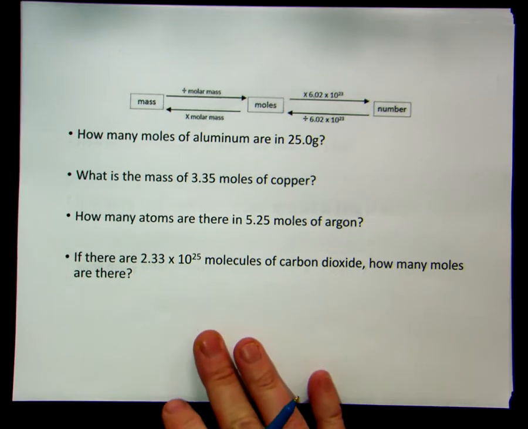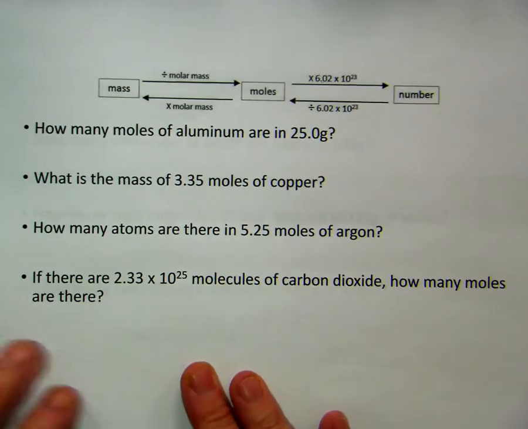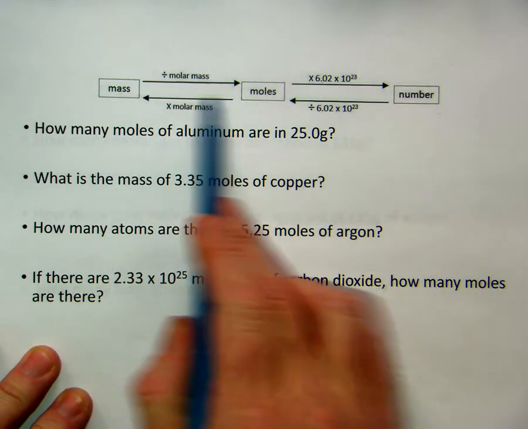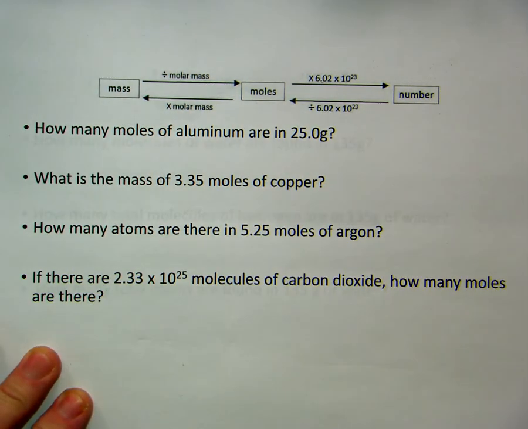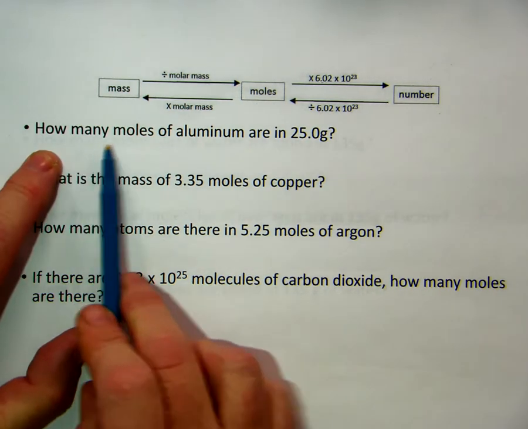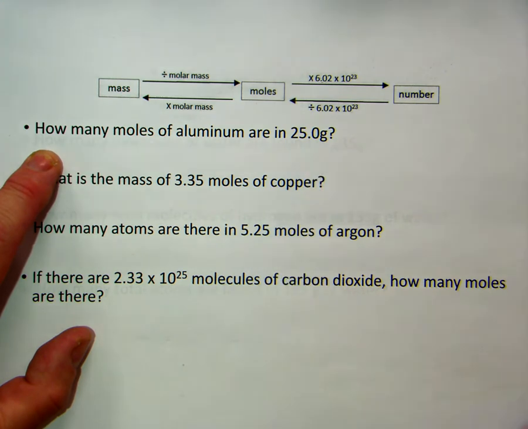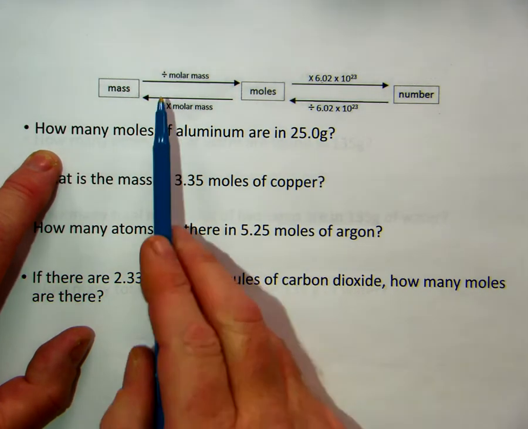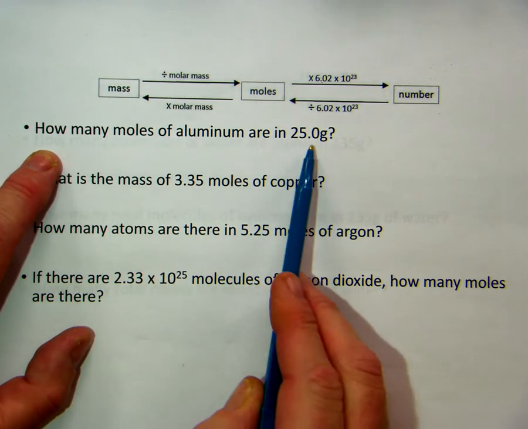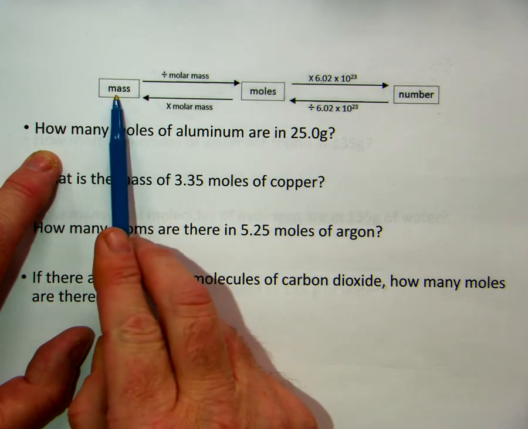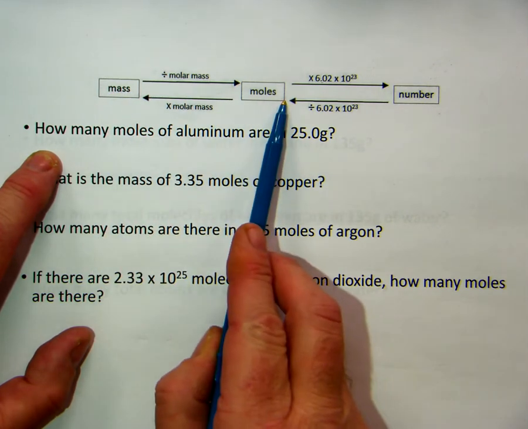Okay, so let's do some more math, taking advantage of this new knowledge we have. And I'll talk about this visual flow chart I have up here for you guys who like visual learning. But we'll start here. How many moles of aluminum are in 25 grams of aluminum? If you like this flow chart, we've been given 25 grams, which is a mass of aluminum, and we've been asked to convert to moles of aluminum.